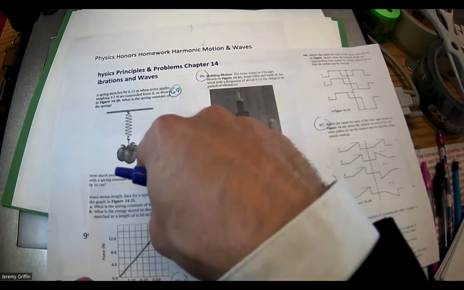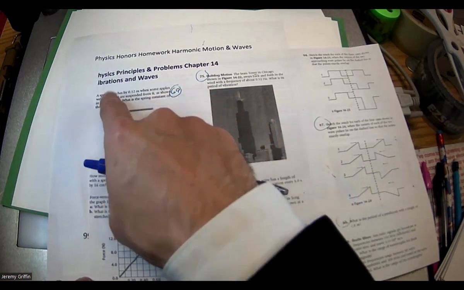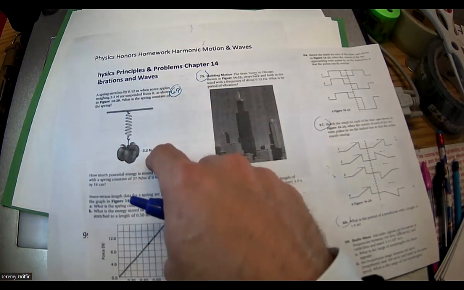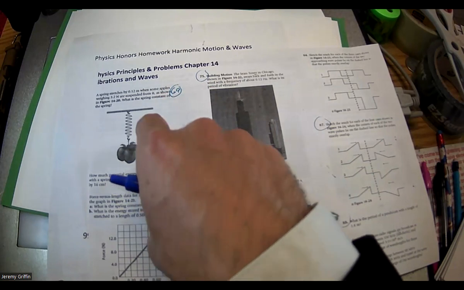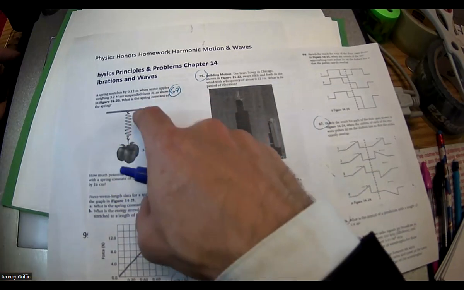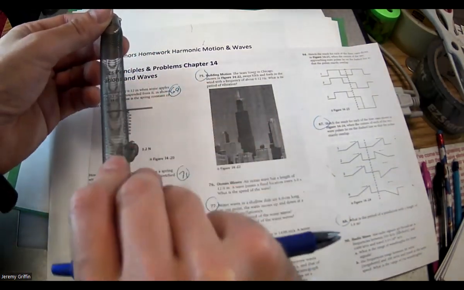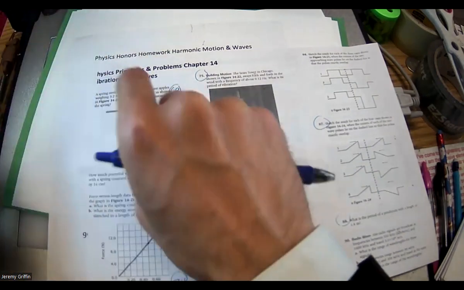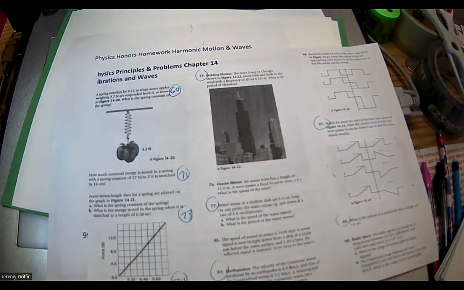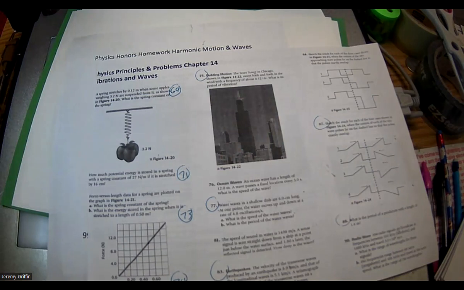All right, we got these apples. These apples weigh 3.2 newtons. So it's like a weight, a force, 3.2 newtons of weight. And that causes the spring to stretch 0.12 meters. That's 12 centimeters, right? So the question is, what's the spring constant? I want to see if anybody in here can get this before I show you. What is the spring constant of that spring? How stiff is that spring?